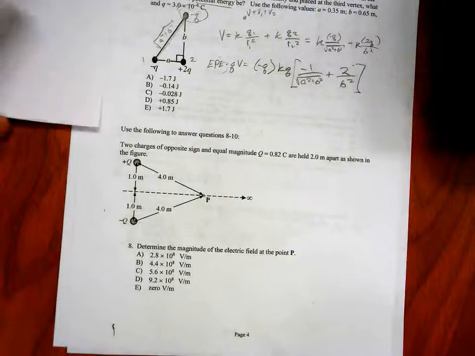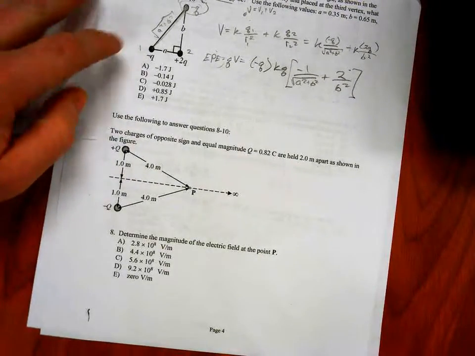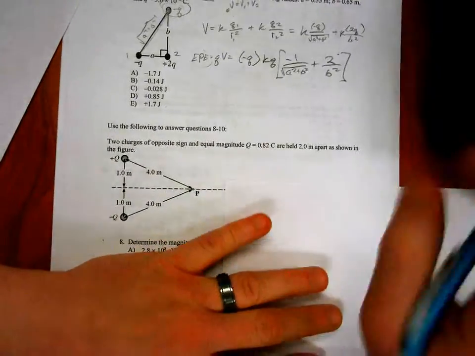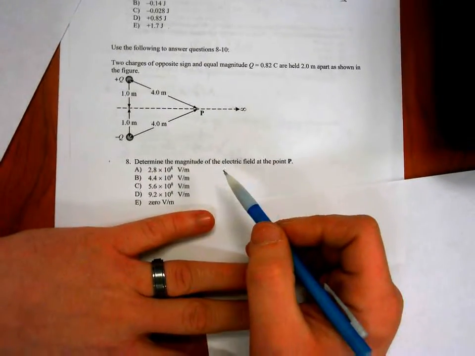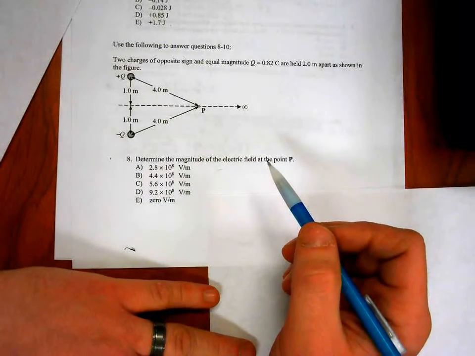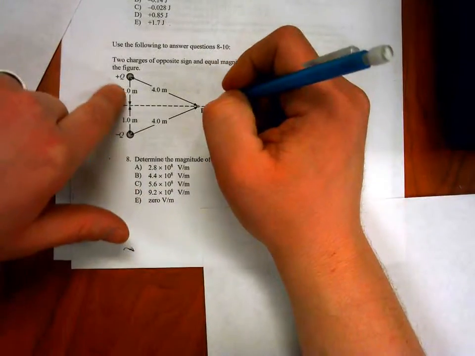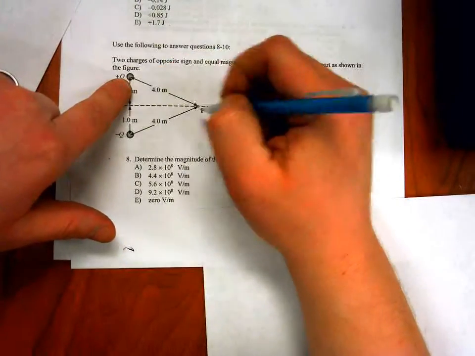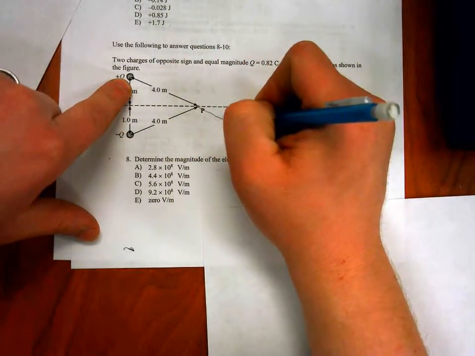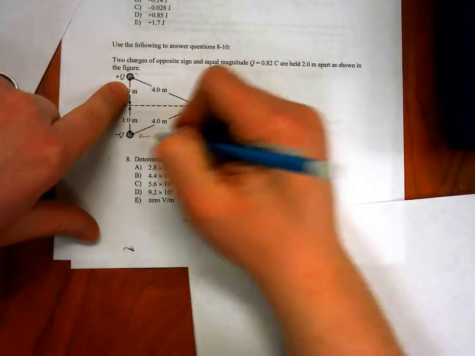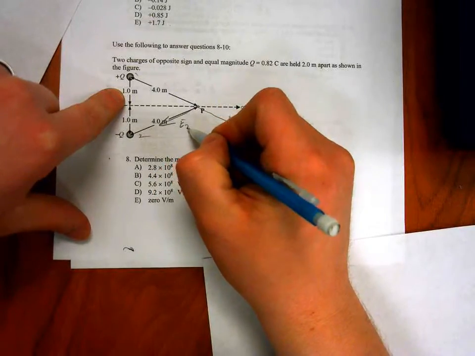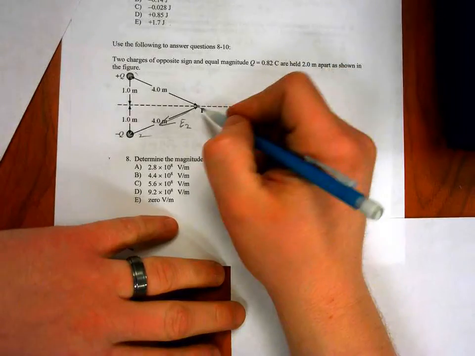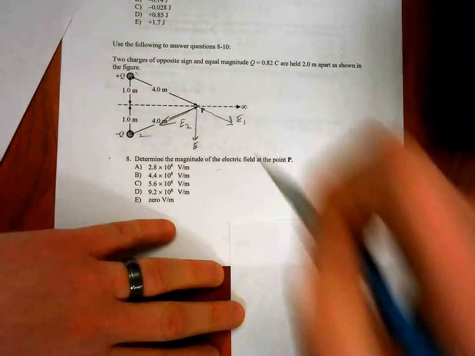All right. This next one, I'm definitely going to need some extra space to do. So we want to determine the magnitude of the field at point P. So let's first just look at it for a little bit. The field from that positive charge is going to point in that direction. We'll call that 1 and 2, so this is E1. And the field from this charge, which is negative, is going to point in that direction, E2. So that means your total E is going to be in that direction.